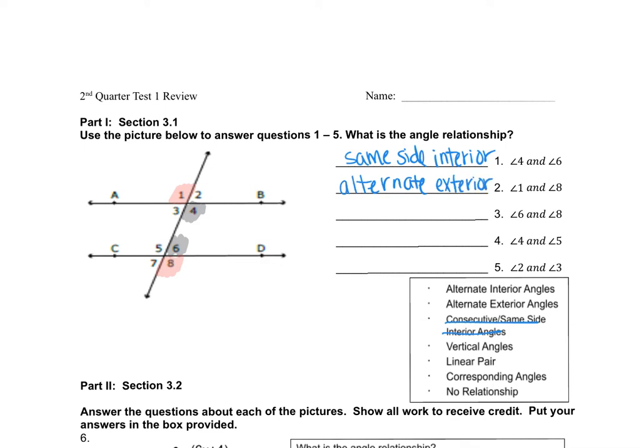Number 3, they're asking us for angle 6 and 8. Here's angle 6 and here's angle 8. They're right next to each other. They form a line, so we call that a linear pair.